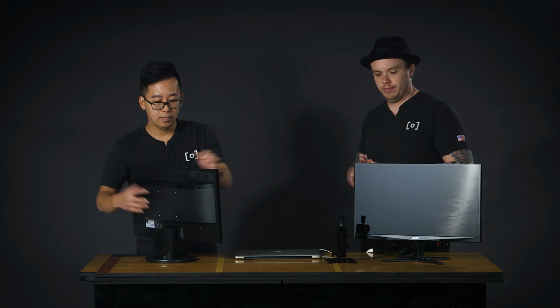So the new MacBook Pro with the Touch Bar has 4 ports. You can use any of those 4 ports to convert and plug in a display. So what is the resolution of these two monitors? They're both full HD, so 1920 by 1080. So the same resolution.